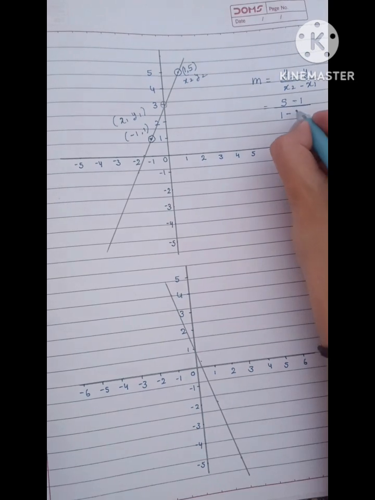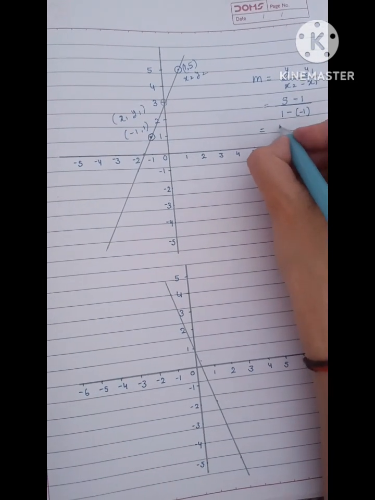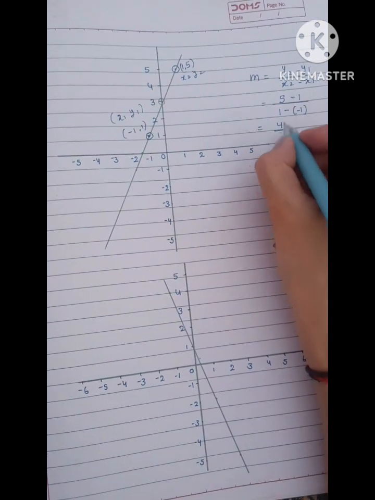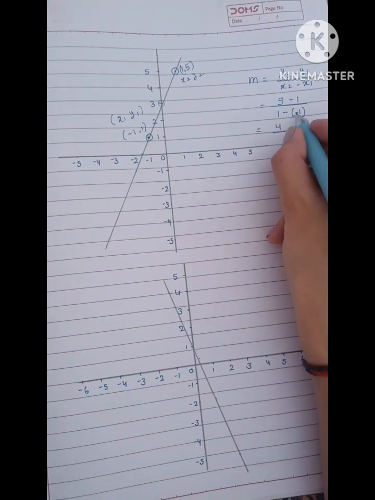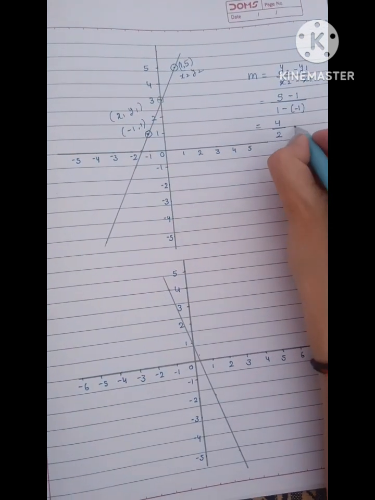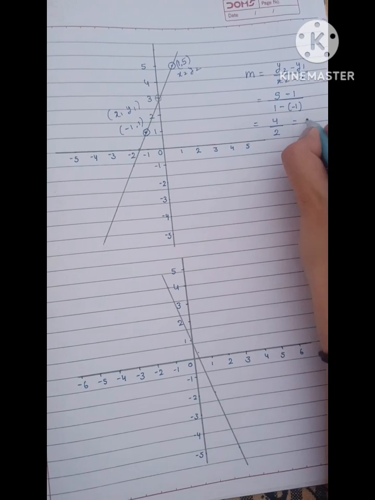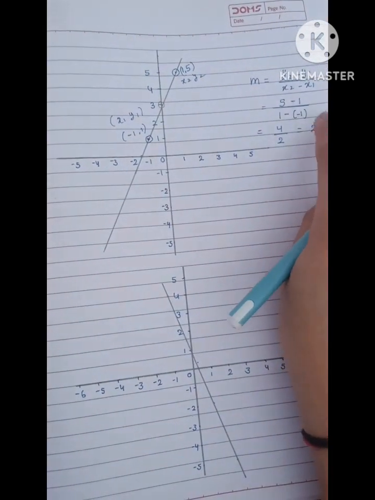So x2 minus x1. So this will be 4 upon 1 minus minus 1, negative and negative, positive. Same signs will give you a positive answer. So it will be 2, and 4 upon 2 is 2. So the gradient of this line is 2.